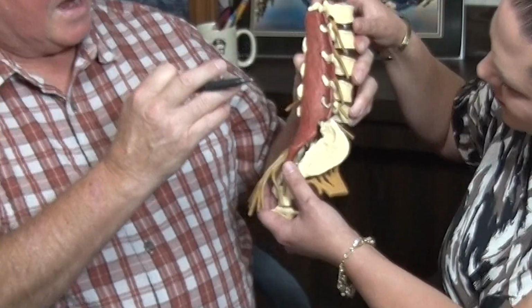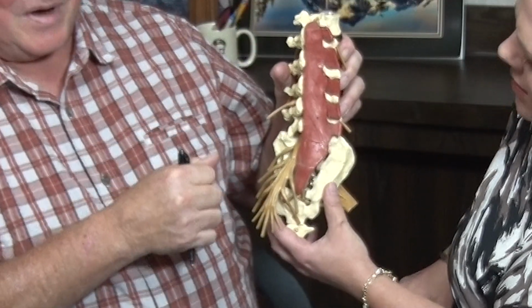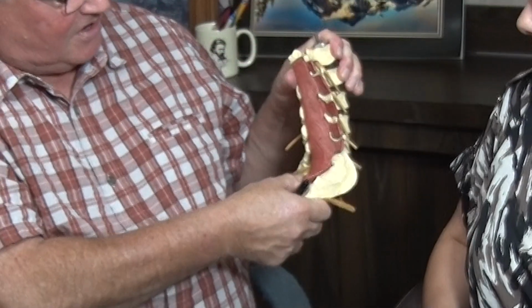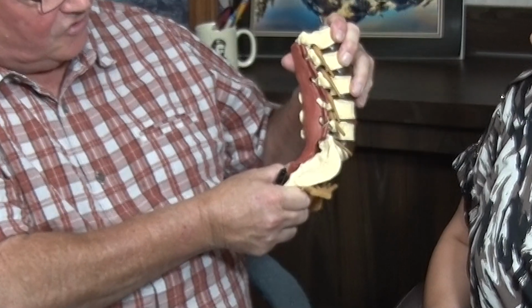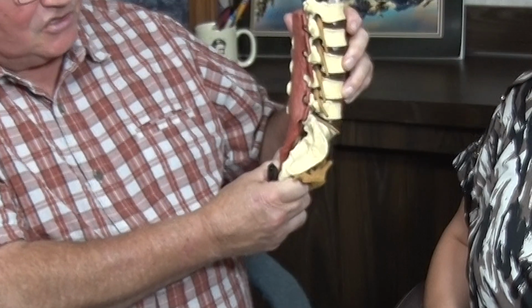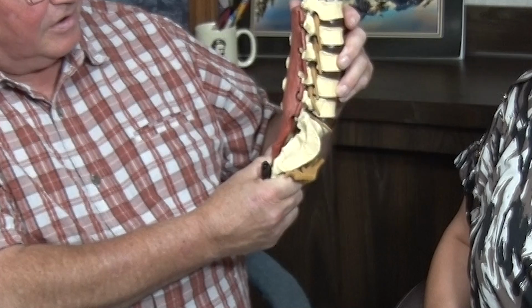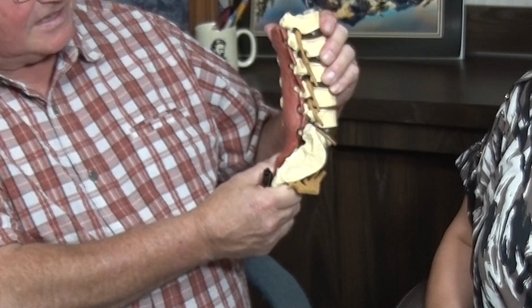If we push back real hard, that's what forms that curve in the low back. Everybody has this kind of curve in their low back, and that's what they should have. When this starts to leave us, it takes away the strength of the low back, but it also causes the muscles to overwork. And so it takes less to set that off.